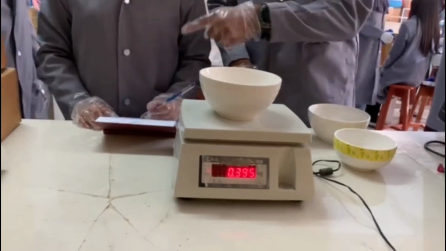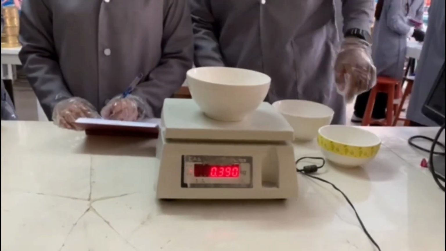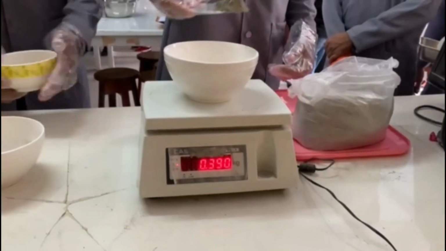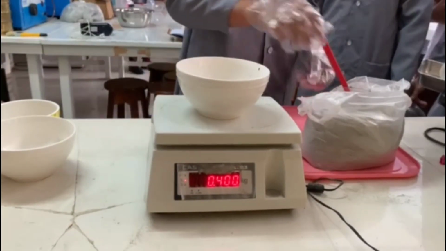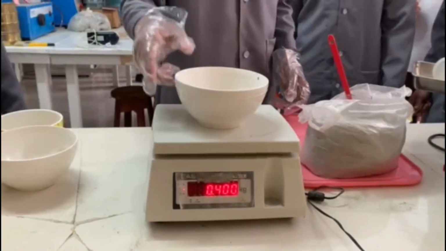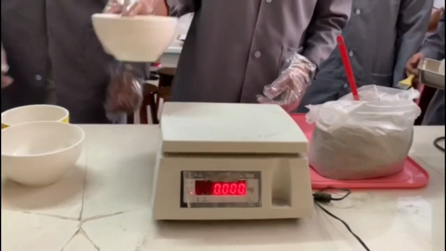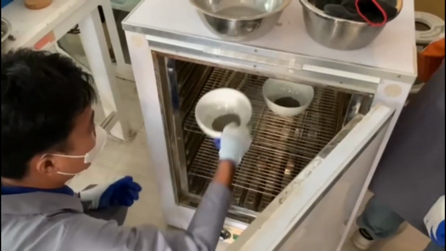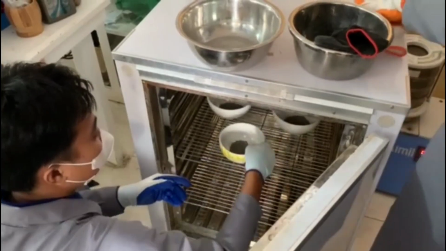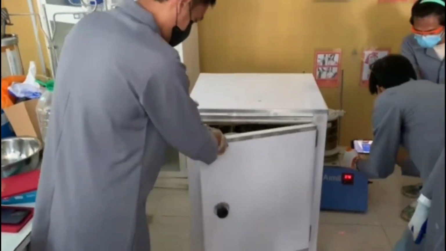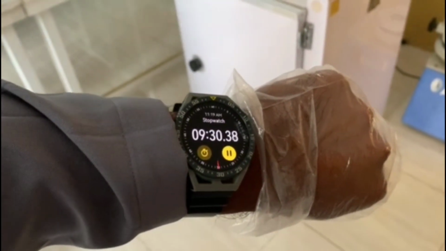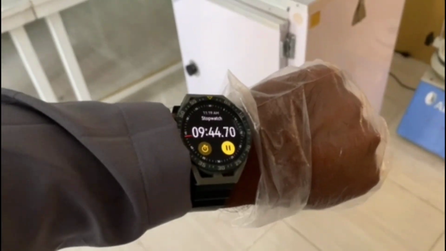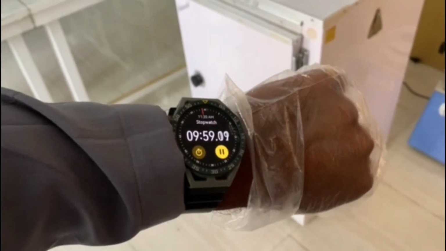First, we weighed the empty crucible and recorded its mass. Then we added 10 grams of cement into the crucible. Then we weighed the crucible with the cement sample and recorded the mass. The sample was placed in the oven and set to the desired temperature. We left the sample in the oven for at least 10 minutes, allowing it to complete drying and ignition.